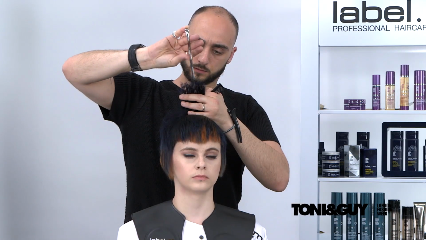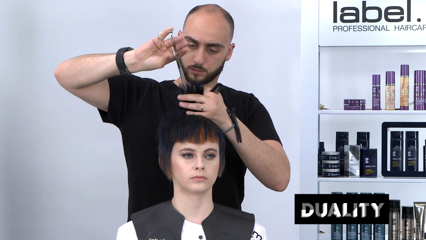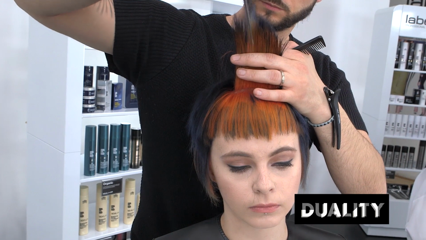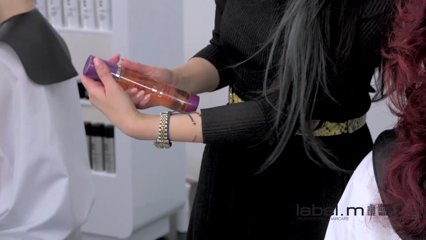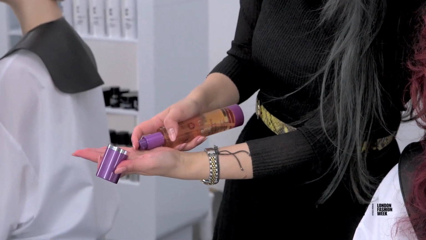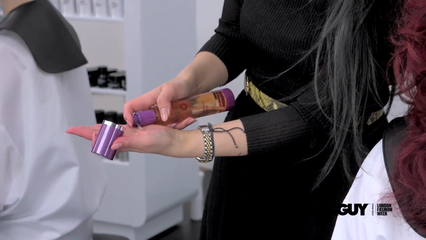The internal shape is then point cut throughout the back and top, creating more texture within the shape. There is always a control and technique with texturizing. The longer look was already personalised before drying, so to finish and define the texture, as well as add moisture, Label M Therapy Rejuvenating Oil is worked into the hair.